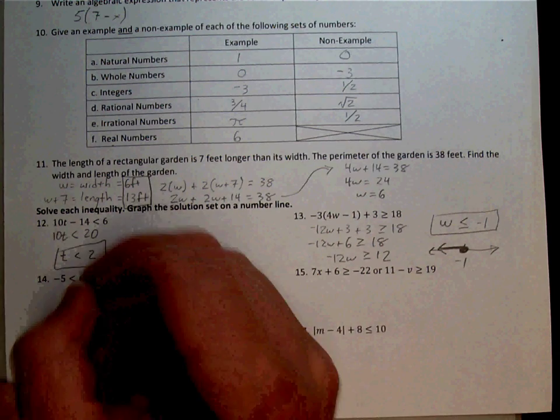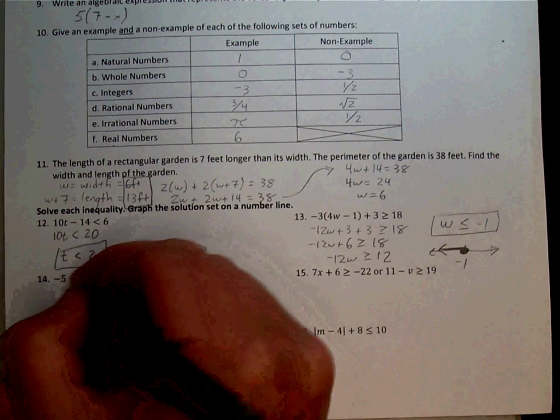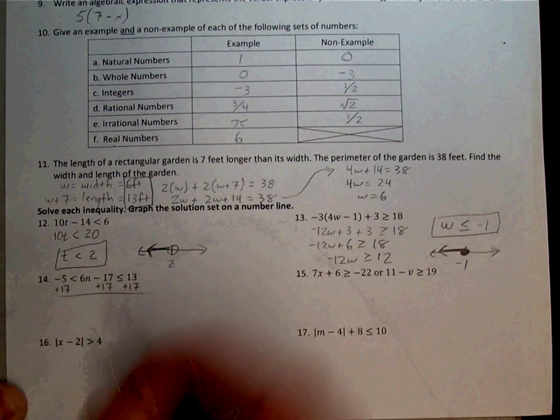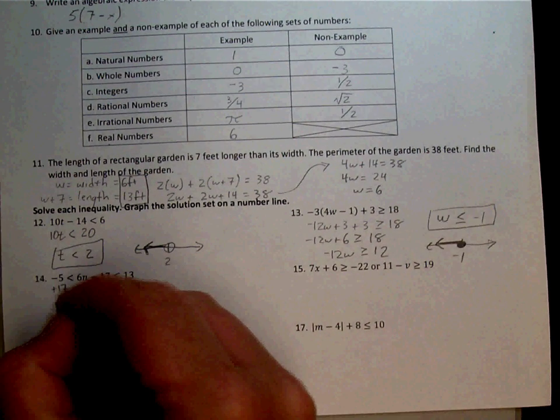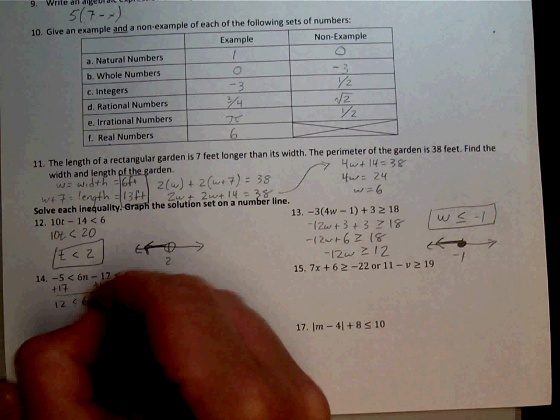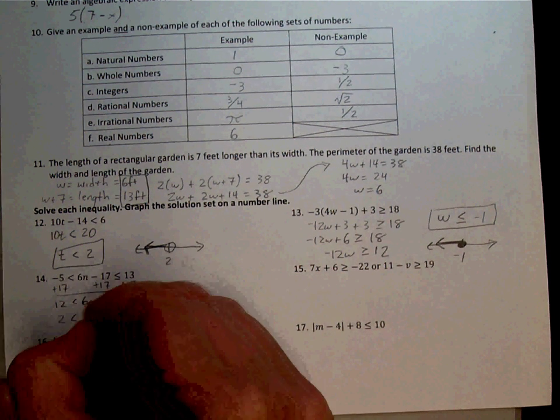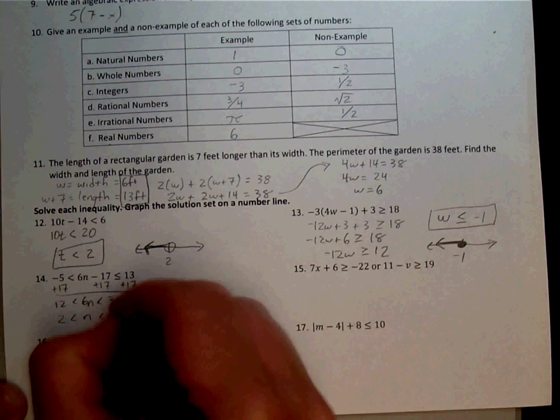Number 14, I'm going to add 17 to all three parts. 12 is less than 6n is less than 30. Divide by 6, 2 is less than n is less than 5.